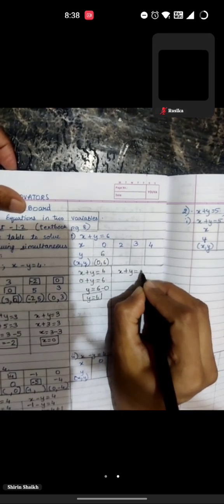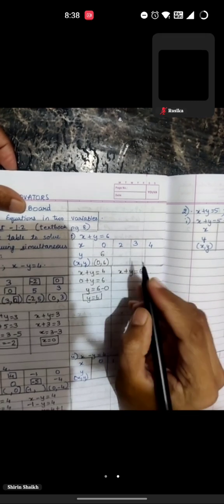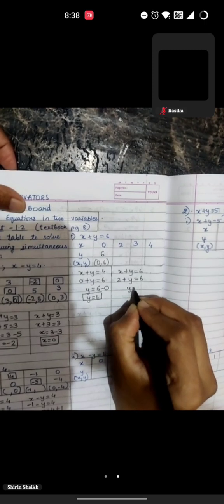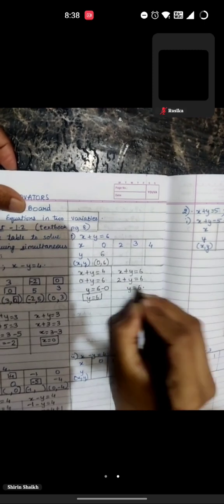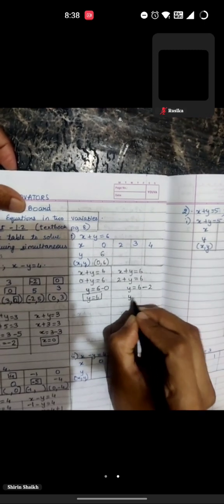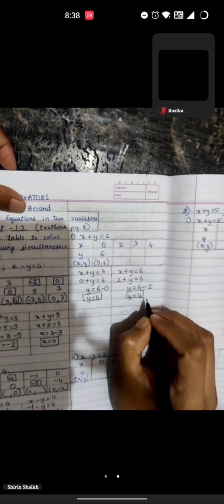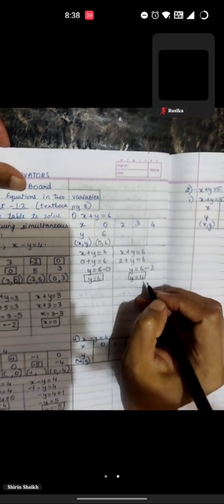Okay. Again I am writing the equation. I am putting the value of x as 2 now. So 2 plus y is equals to 6. y is equals to 6, 2 coming here will become -2. 6 minus 2. y will be 4.